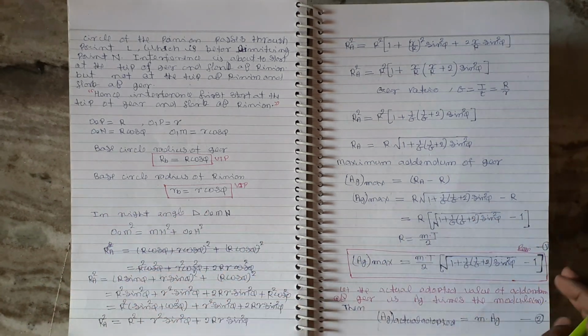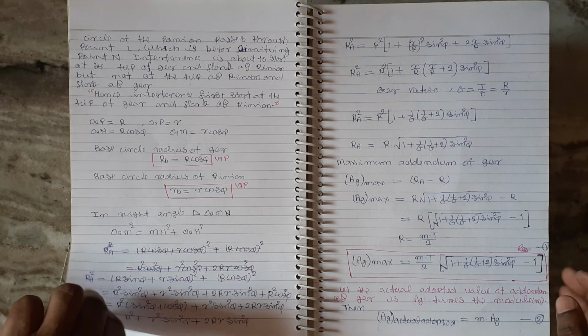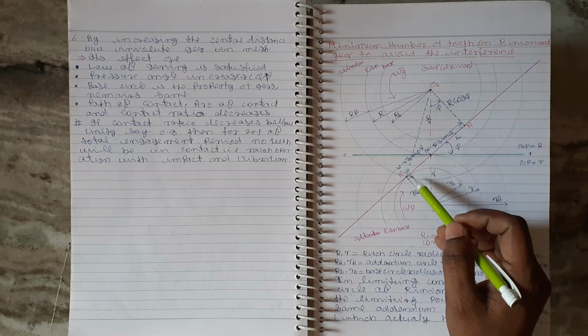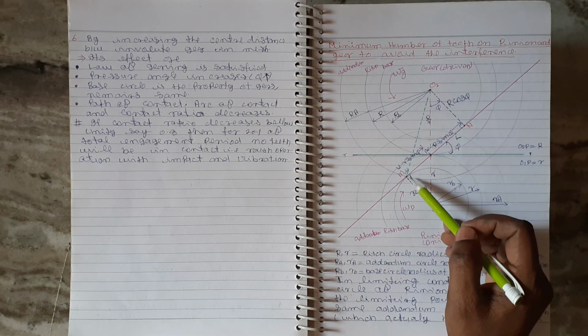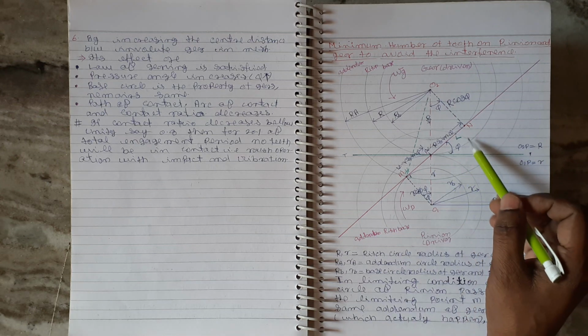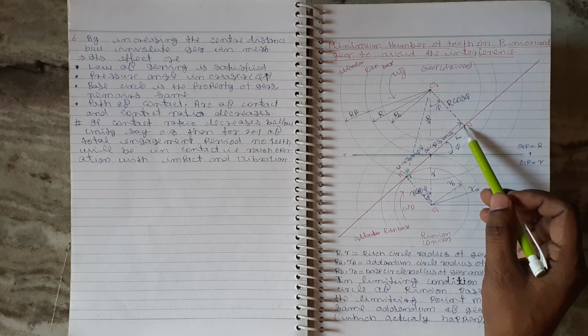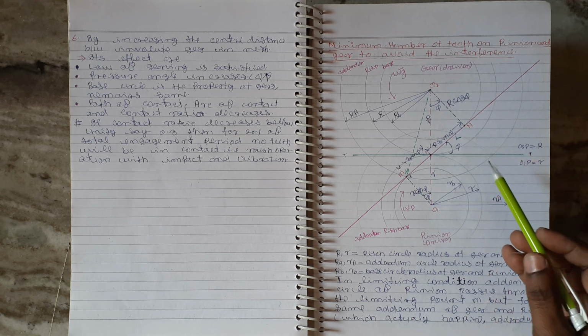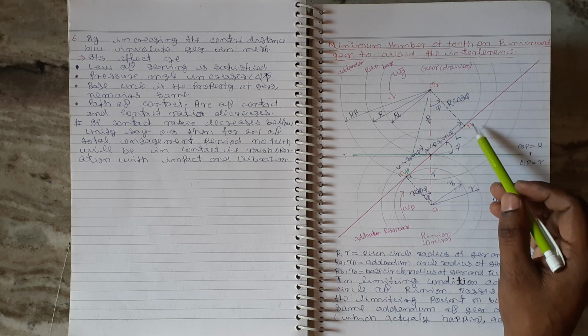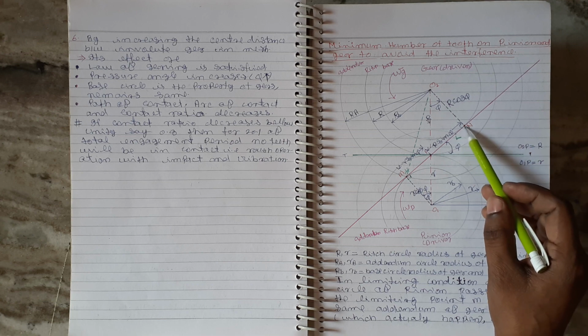But to avoid interference, you can see that the addendum circle radius of the gear has reached the limiting point, while the addendum circle radius of this pinion has not reached up to the point. Which means, to avoid interference at the root of the gear and the tip of the pinion, that should reach up to the point here.